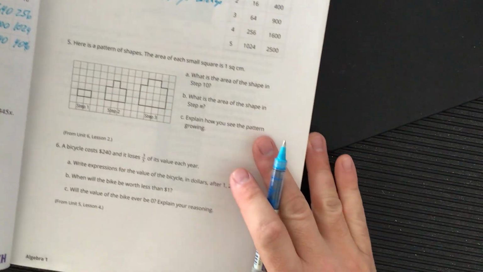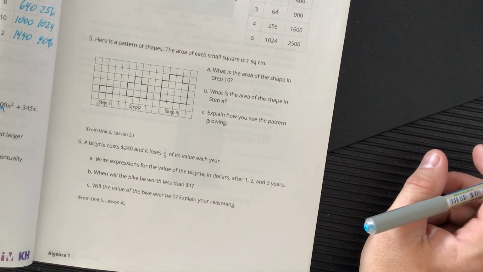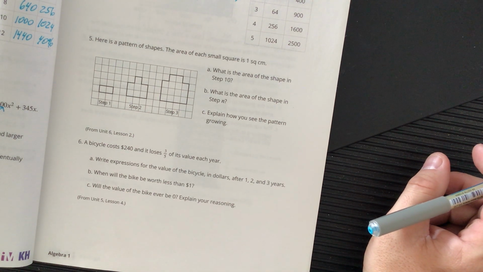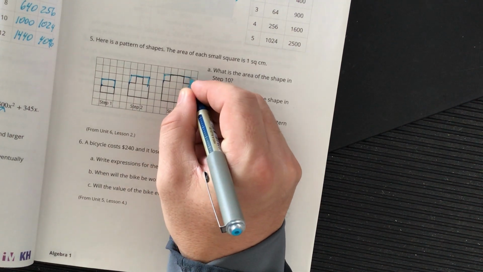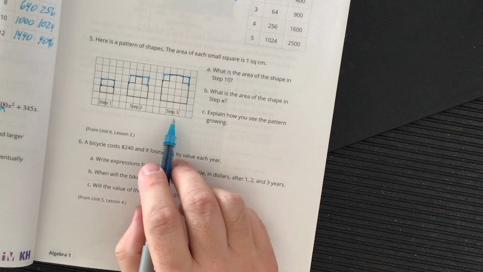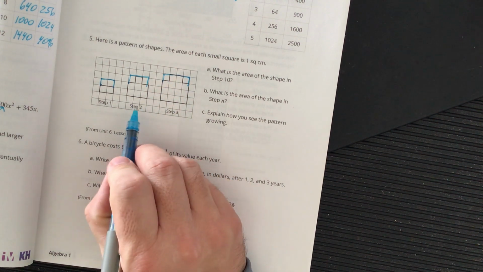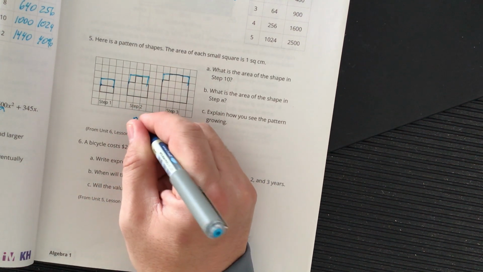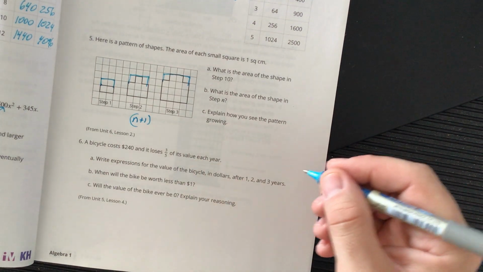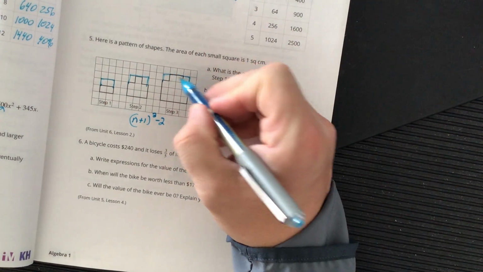Question number 5. It's not asking us when, so we won't have to worry about it. What is the area of the shape in step 10? Yeah, so if you look at this, again, I'm looking for squared, squares. Okay, so in step 3, it's 4 by 4 minus 2. So it's 1 more than the step. Step 2 is a 3 by 3 minus 2, 1 more than the step. So to show 1 more than the step, it's n plus 1. The step plus 1, you're squaring that, and then you're subtracting the two little corners.